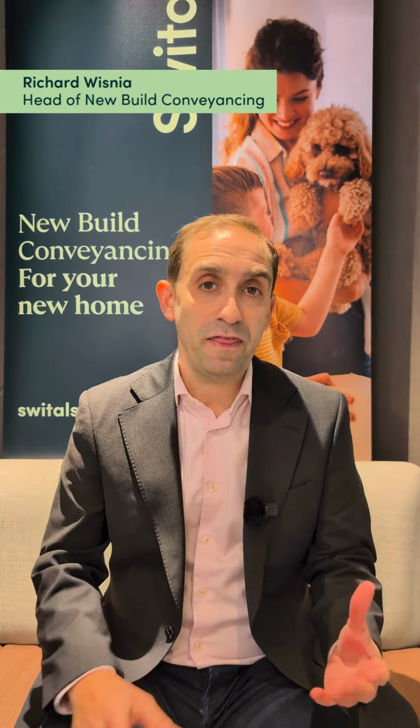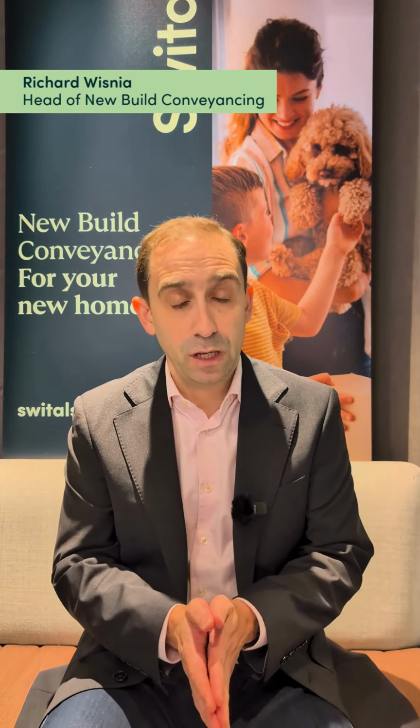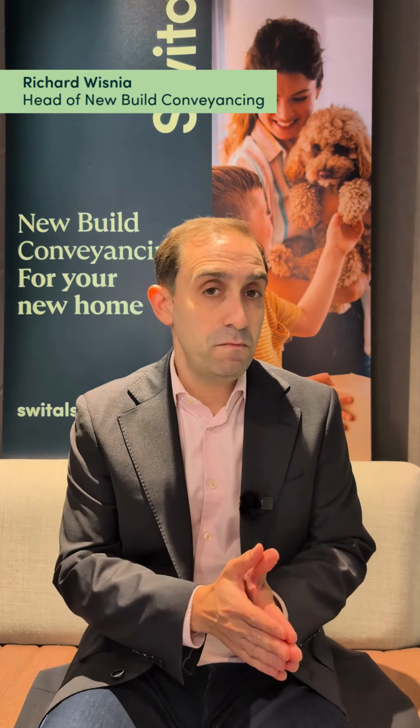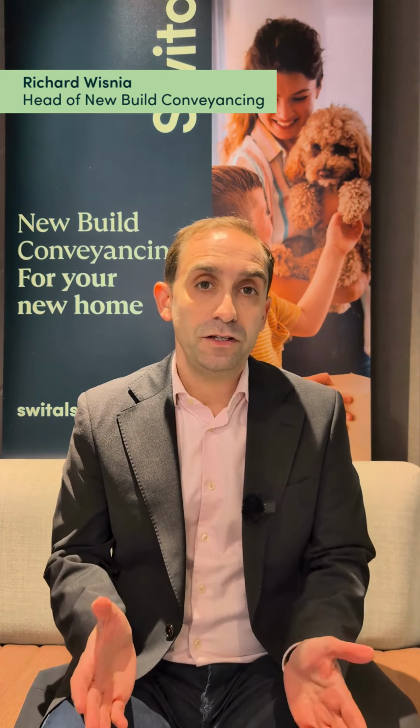Now, why is it 10%? Well, the law in England and Wales, when you're buying a property, says that the buyer will pay to the seller at exchange of contracts 10%. But you've already paid a reservation fee in this example, and that is a part of the deposit. In addition, one of the main roles that we undertake for you is to make sure that your deposit is protected. So what does that mean?